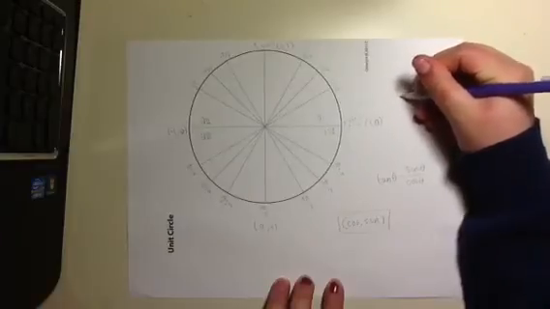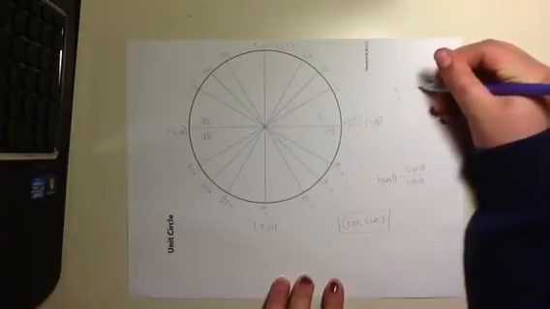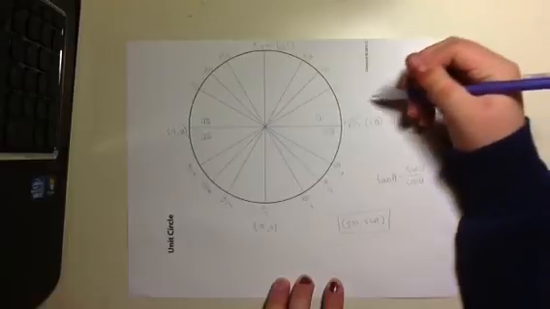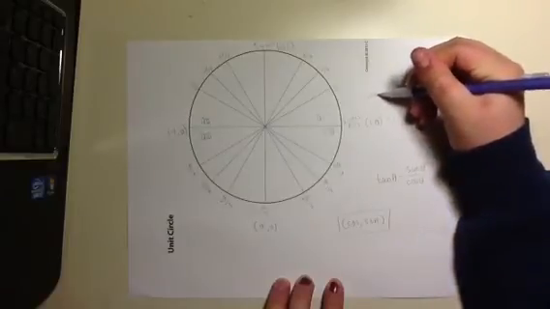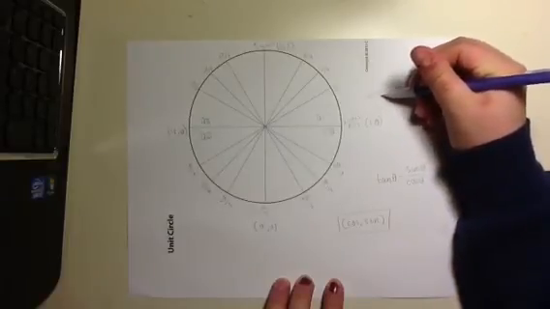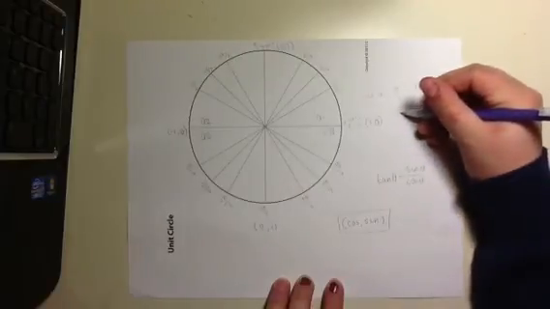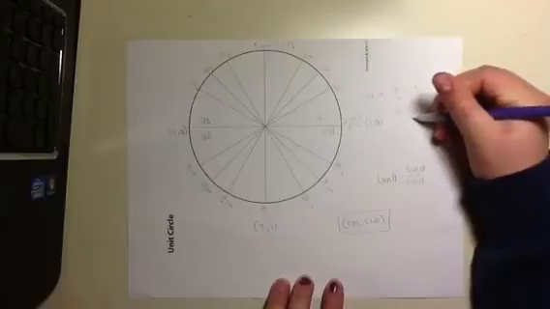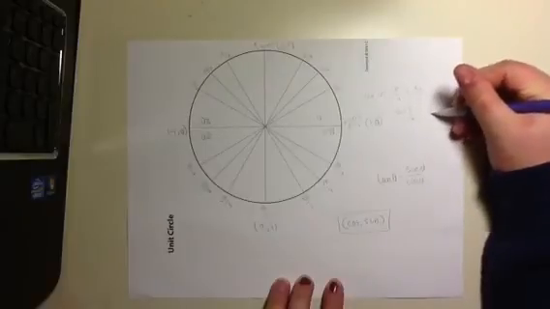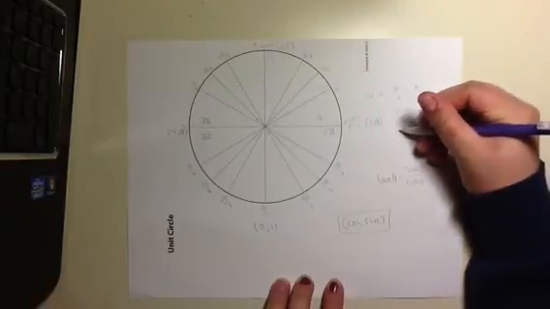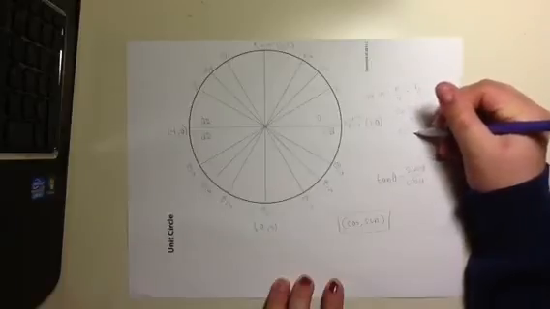Both sine and cosine of pi over 4, or the 45 degree angle, are equal to radical 2 over 2. Sine of pi over 6 is equal to 1/2 and sine of pi over 3 is equal to radical 3 over 2. Cosine is just the opposite. Tangent is slightly different, however. Tangent of pi over 6 is equal to radical 3 over 3, pi over 4 is equal to 1, and pi over 3 is equal to radical 3.